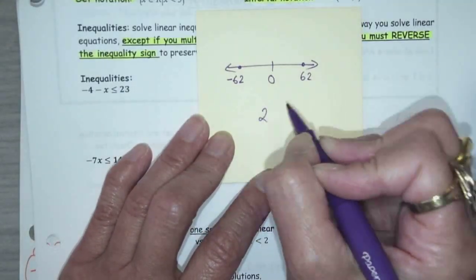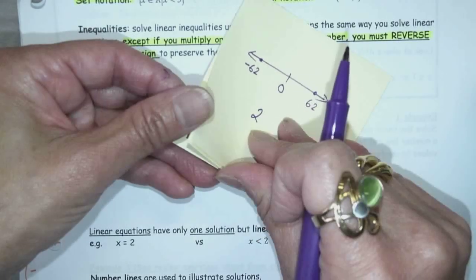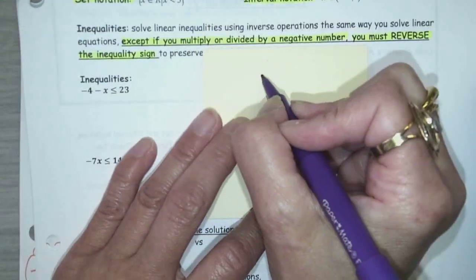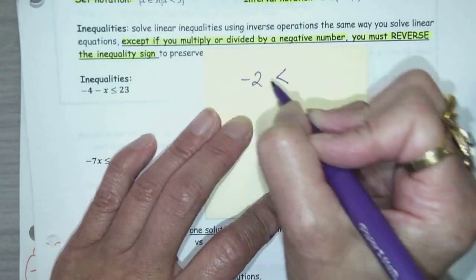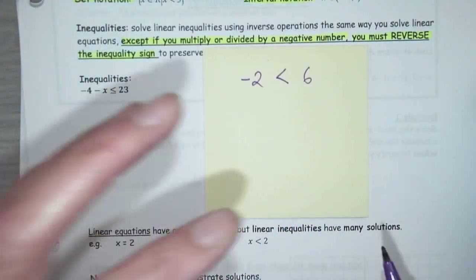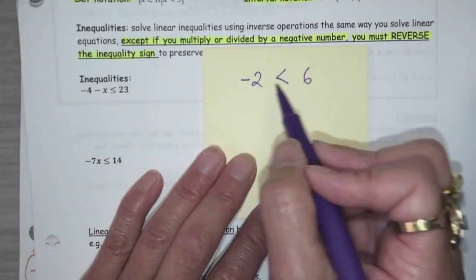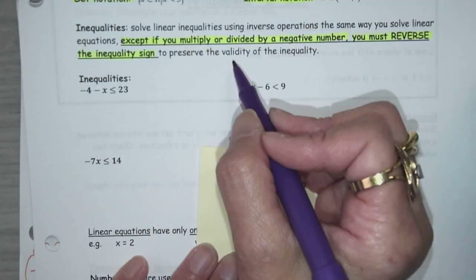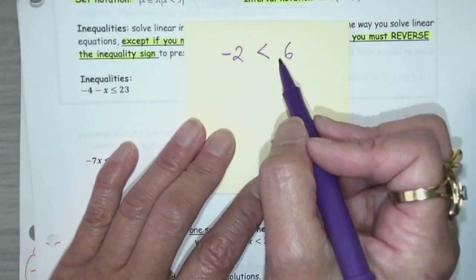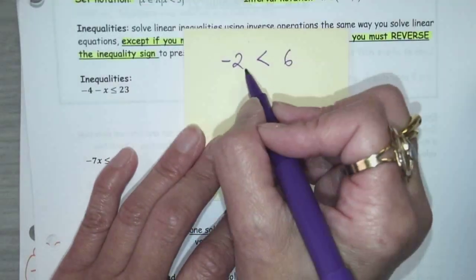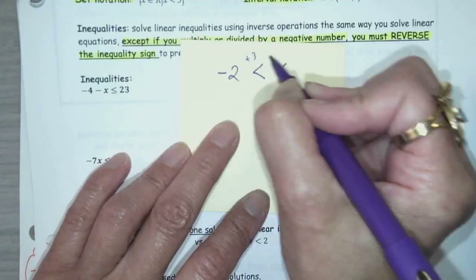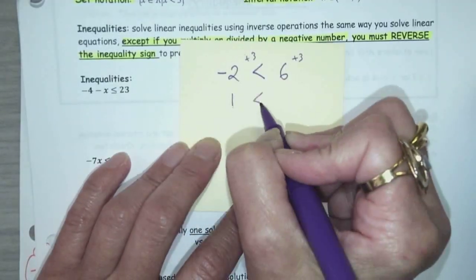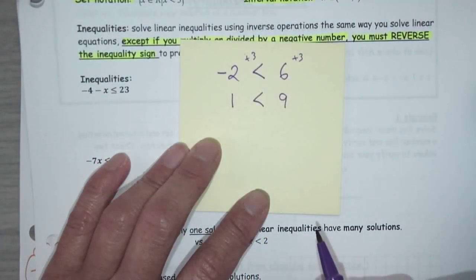Let me start you with a little example I would show you. Is negative 2 less than 6? It doesn't matter if they're negatives or positives. It just works the same way. True, right? That's valid. Negative 2 is less than 6. Now, can I add 3 to both sides? So plus 3, plus 3. That's 1 is less than 9. Is that still true? Yes.